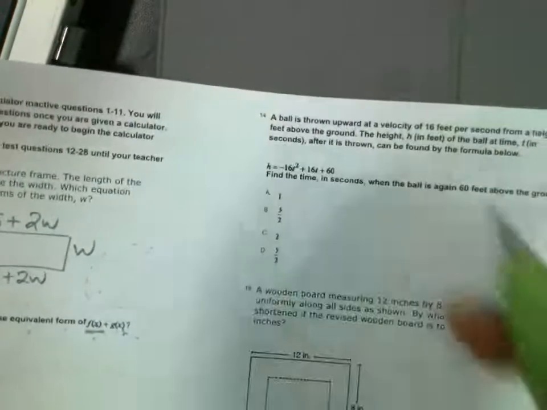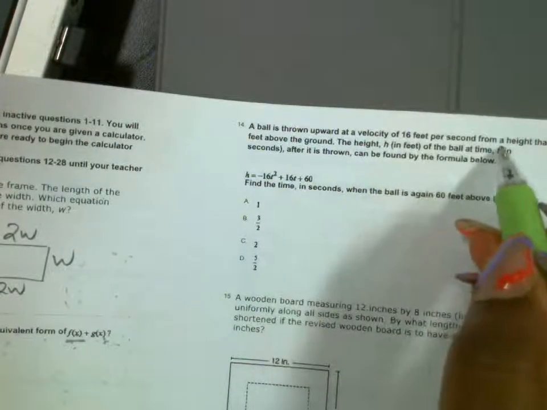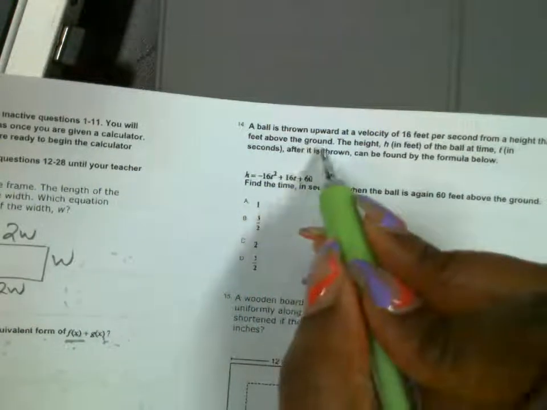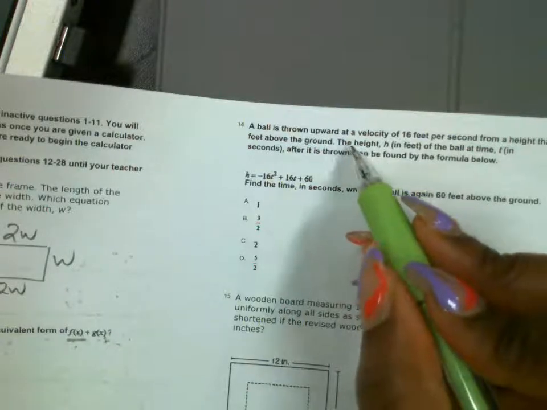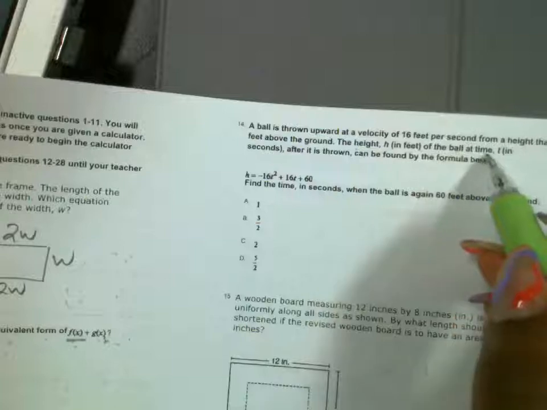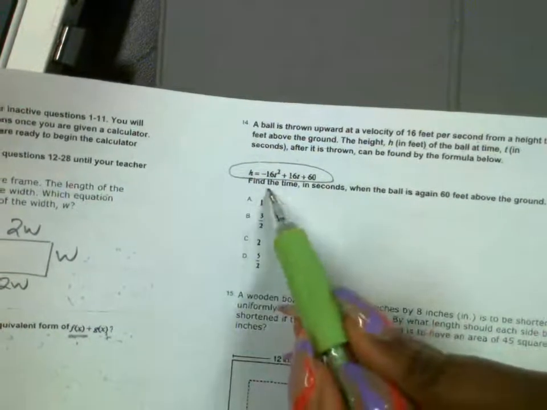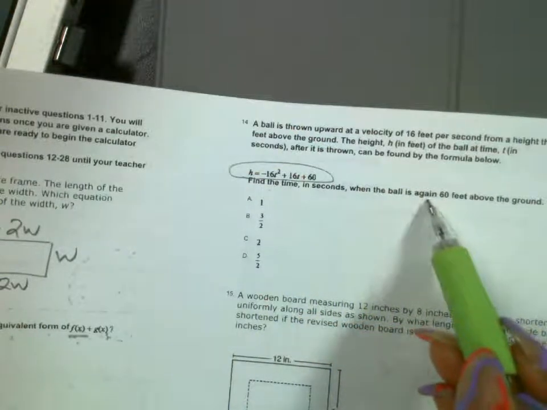Number 14. A ball is thrown upward at a velocity of 16 feet per second, from a height of 60 feet above the ground. Let's see. The height of h feet, of a ball t in seconds. Okay, so they gave you the formula. This is the equation right here. Okay, find the time in seconds when the ball is again 60 feet above the ground.